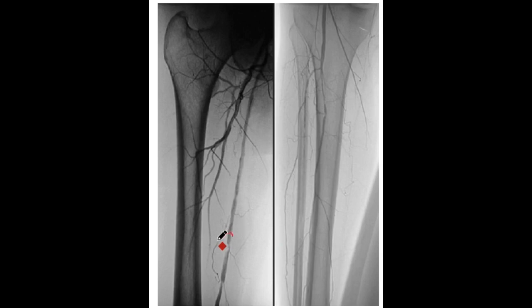But if you see here, there is an area which is narrowing. Atherosclerotic narrowing is seen here. Okay, even here you can see those atherosclerotic narrowings. So this is an angiogram which is showing atherosclerotic narrowing.